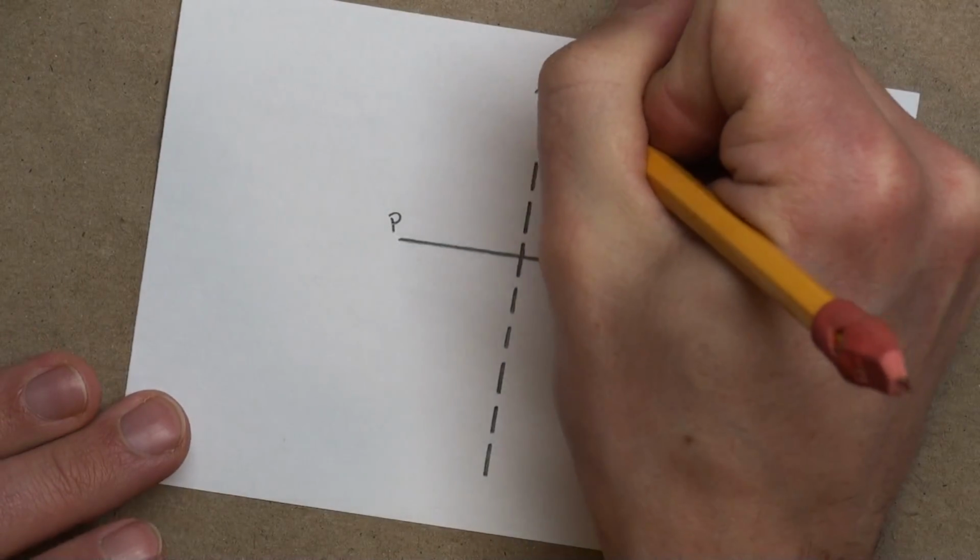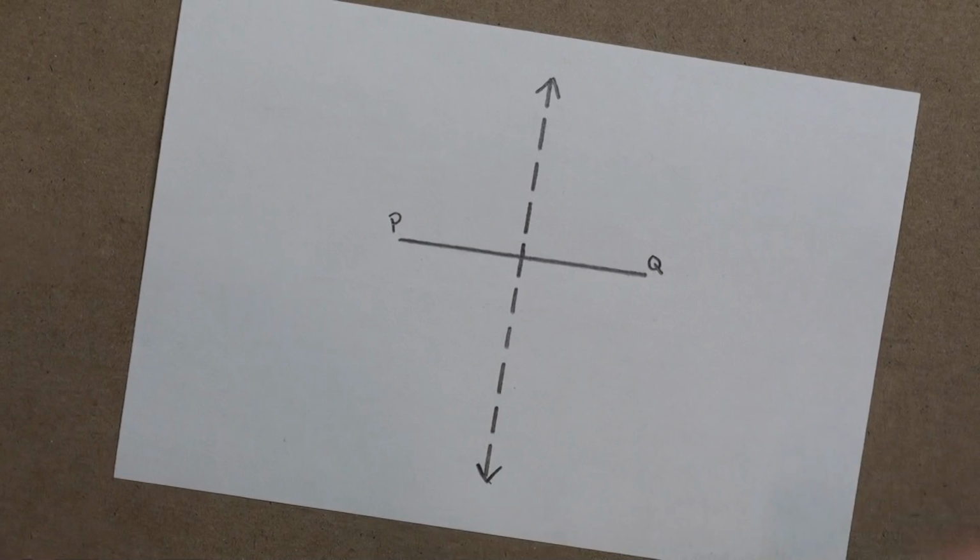All the points on that dotted line are the same distance from P and Q. They're equidistant from P and Q. That's the third locus theorem. So now we're on the fourth locus theorem, which is card 40.